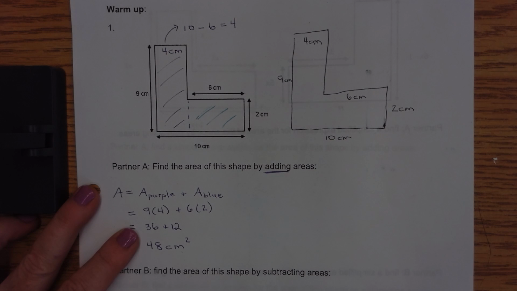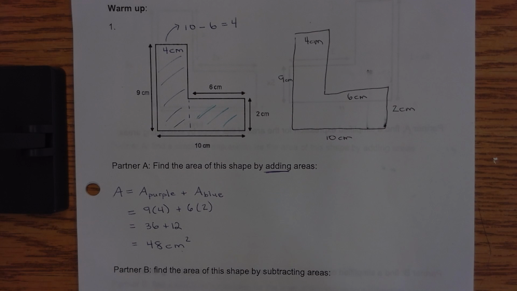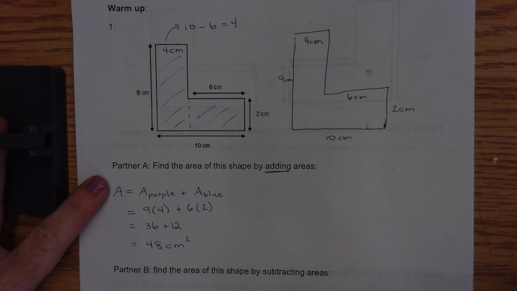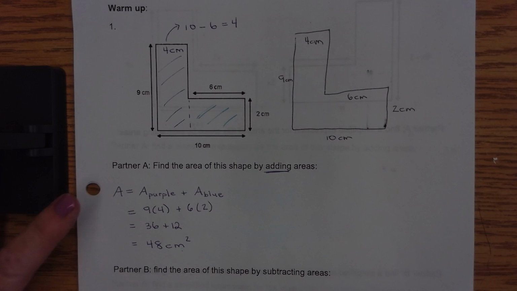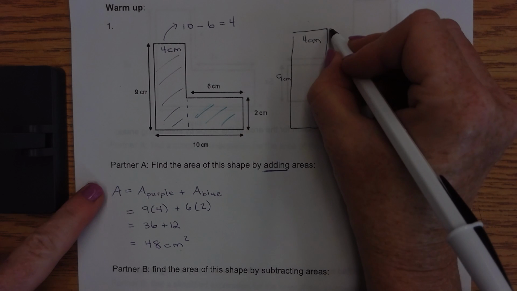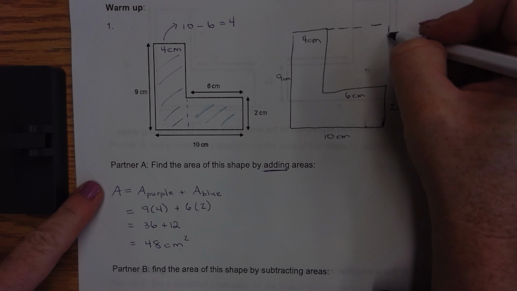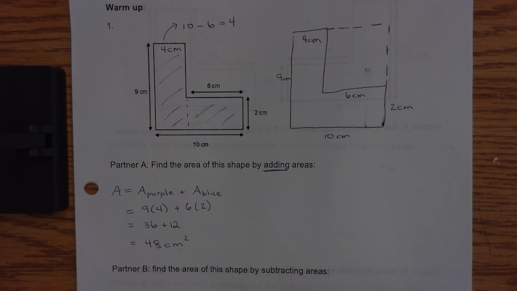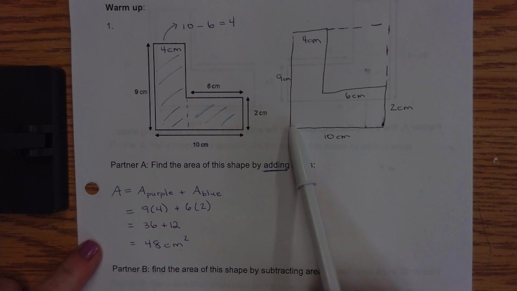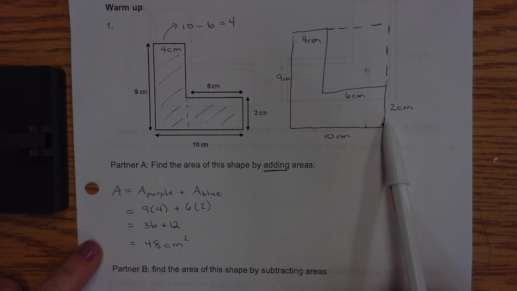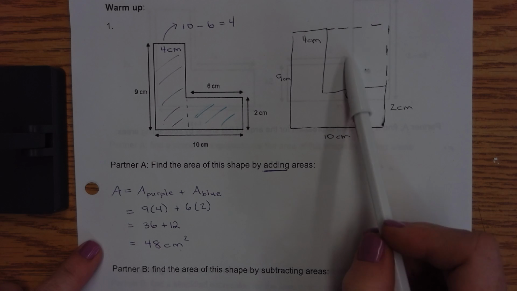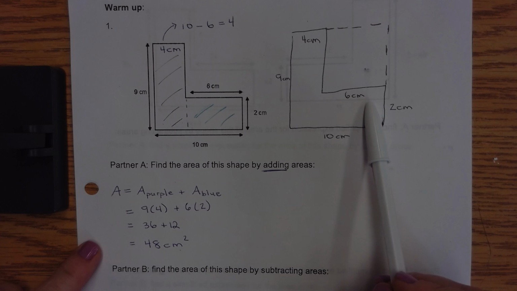This time I want to think of this as a subtraction question. So I want to think of it as a bigger shape that I can find the area of, to take away a smaller shape. To do that, I am going to extend this line right here and this one right here. If I can calculate the area of the big rectangle, and take away from it the area of the small rectangle, then I'm left with this bit.